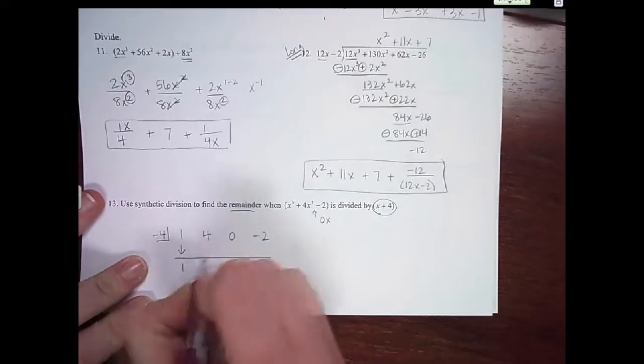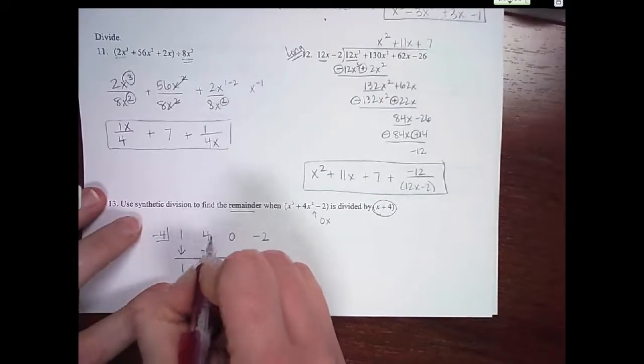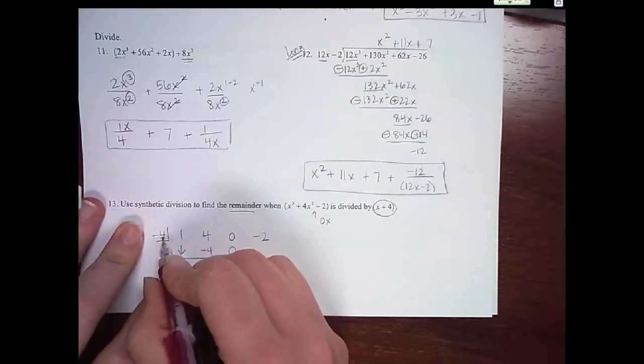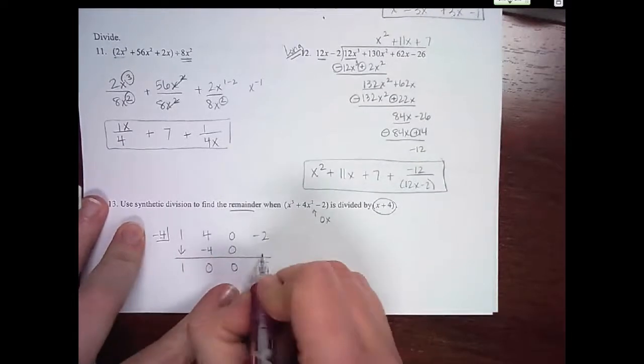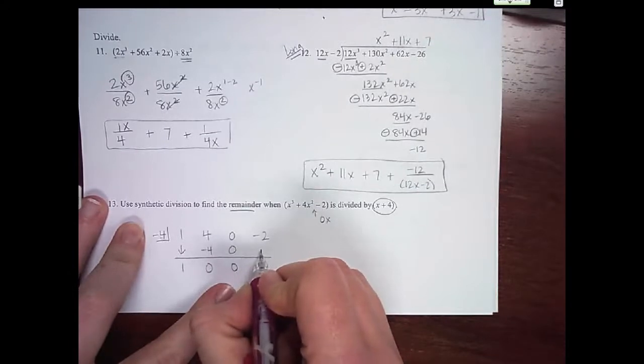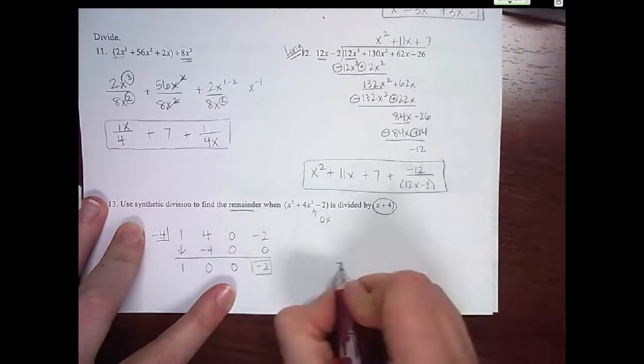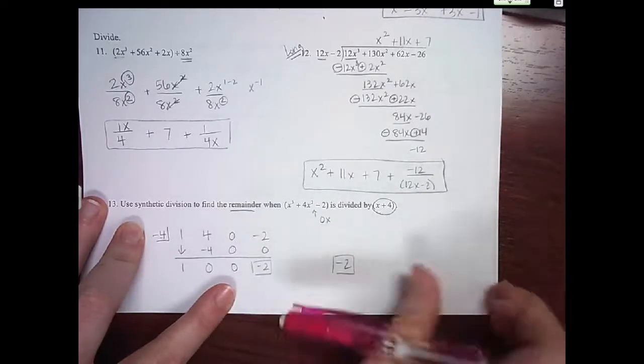So drop the 1, multiply, add, multiply, 0 times negative 4. I'm multiplying by what's in the box. Add, 0 times negative 4 is 0, and add, I get negative 2. It just wants the remainder, so the remainder is just negative 2.